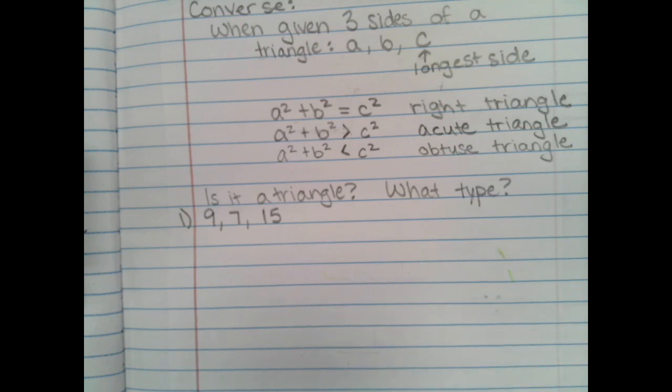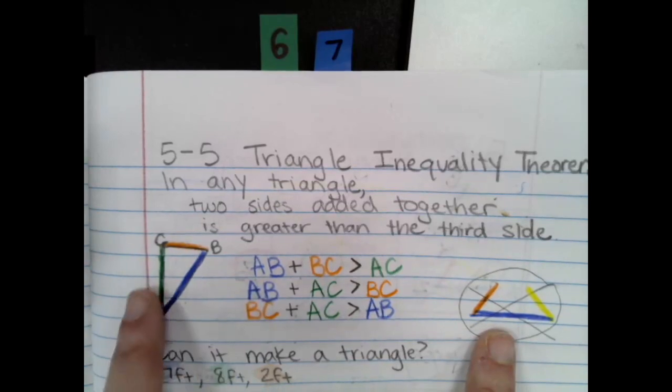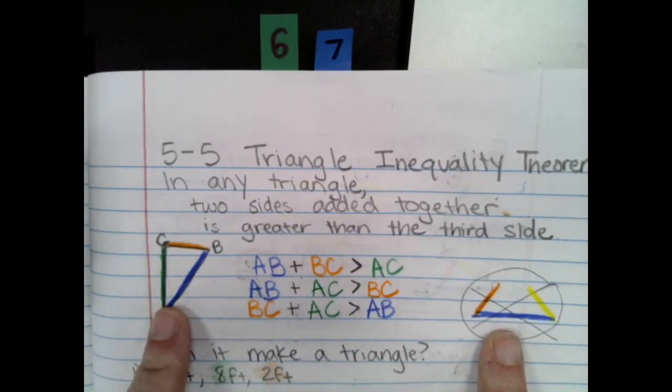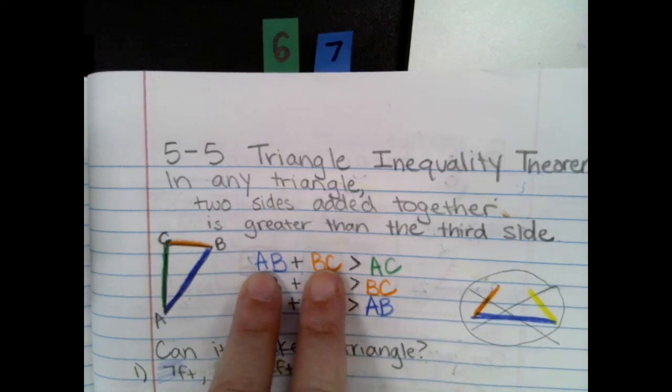Alright, to see if it's a triangle, is it a triangle? Our first step is going to be to actually go back to chapter 5, which is like my least favorite chapter, but that's okay. We go to 5.5, that triangle inequality theorem, and we need to see, does it make a triangle? In order for it to make that triangle, what do we have to do?